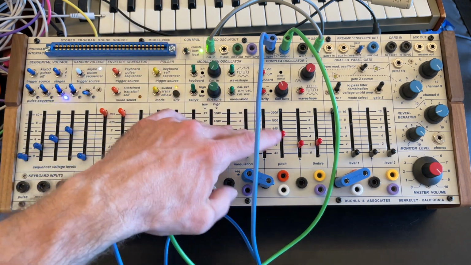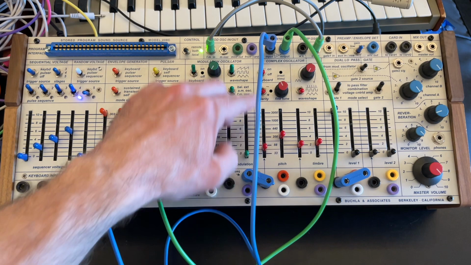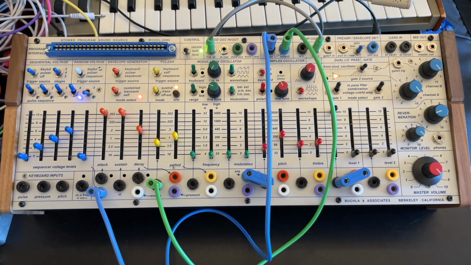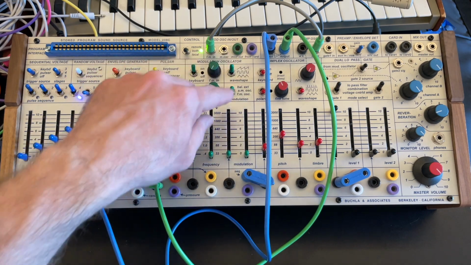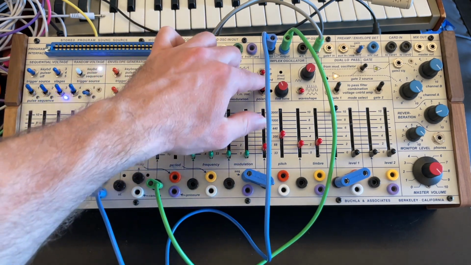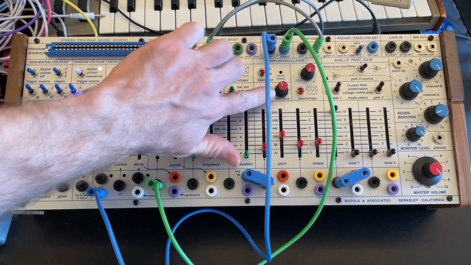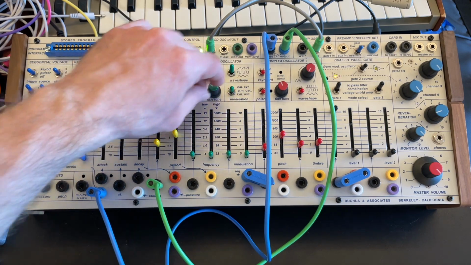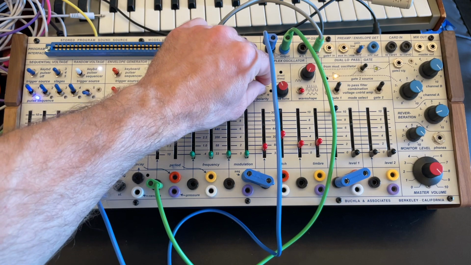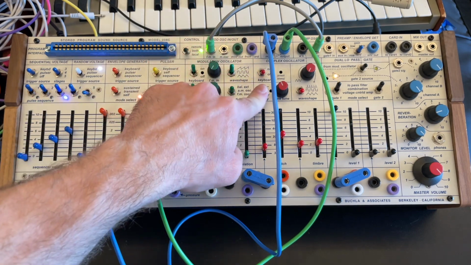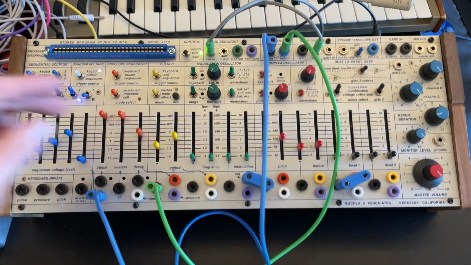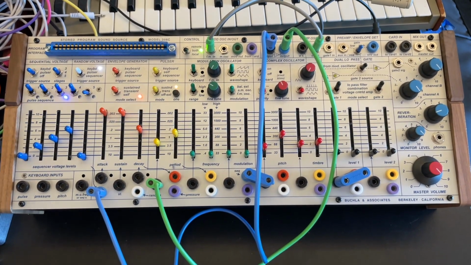And then we can reverse polarity. So I hope that gives you something to think about.